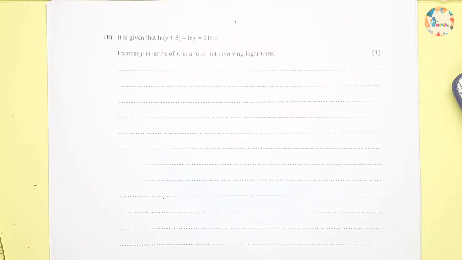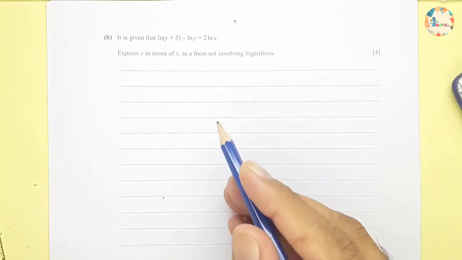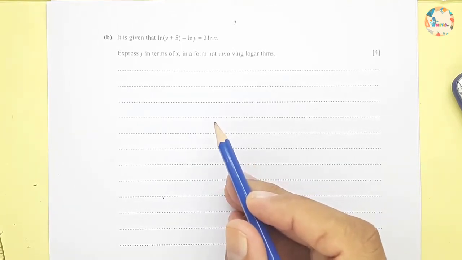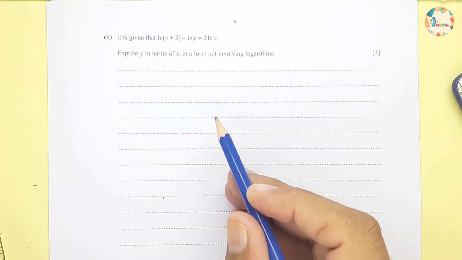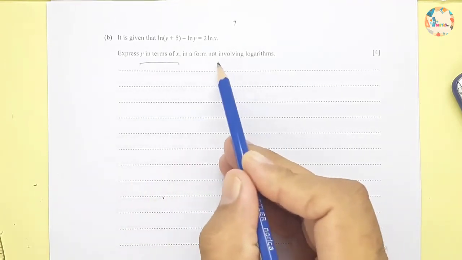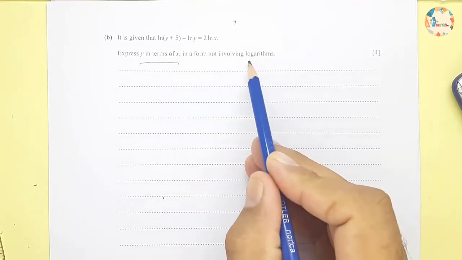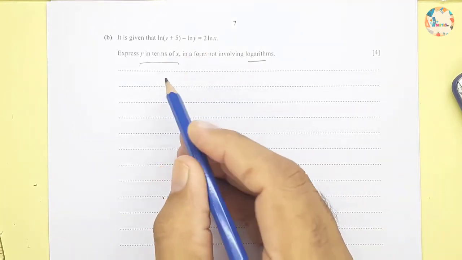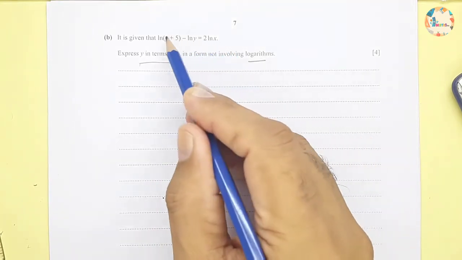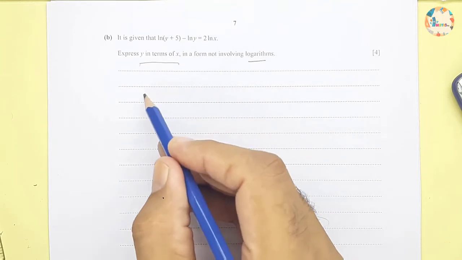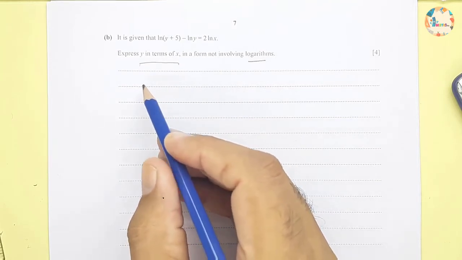Then for the B part, it is given that log of (y plus 5) minus log of y is equal to 2 log of x. Express this in a form not involving logarithms. This is like log a minus log b will be log a over b.